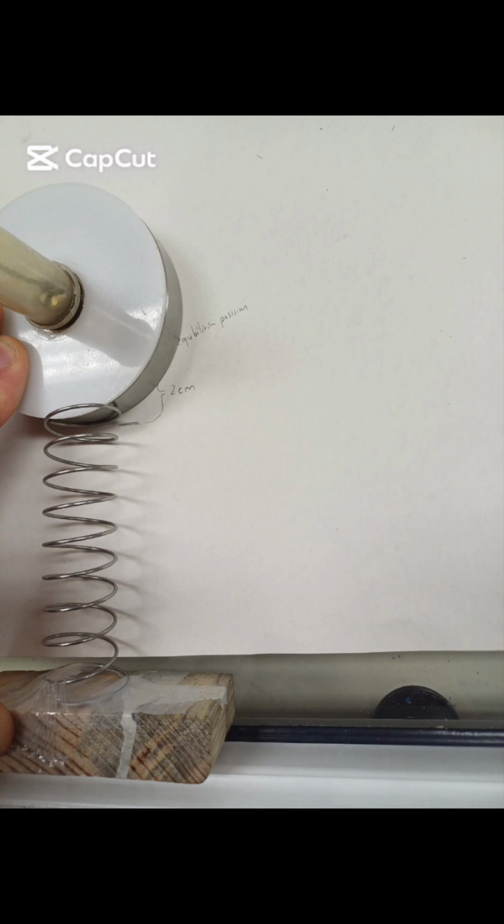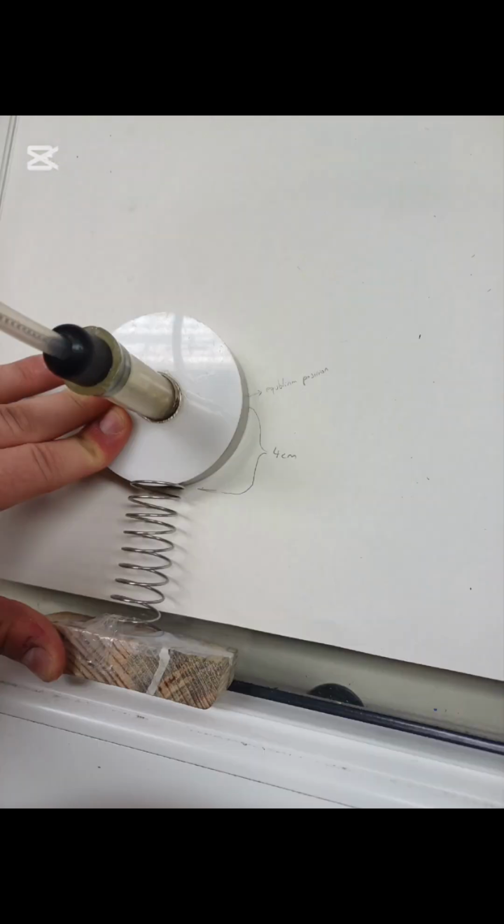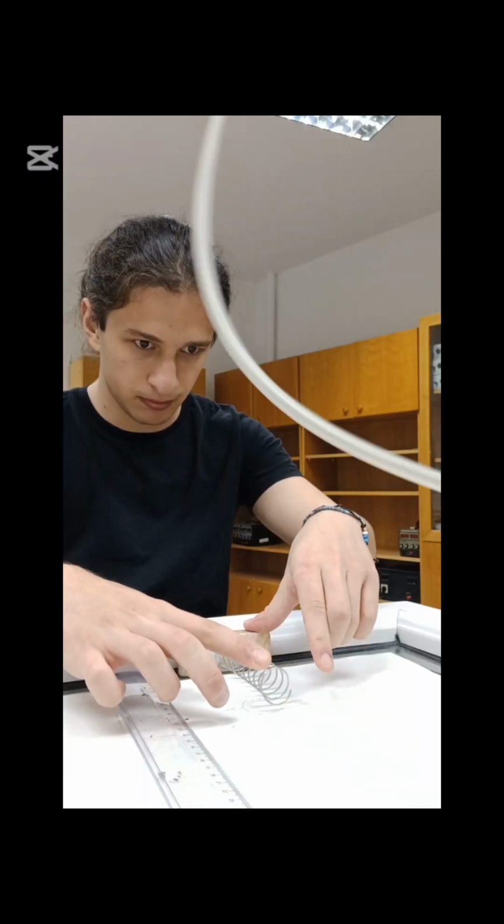I did the experiment in three parts. In the first part, I compressed the spring 2 centimeters, 3 centimeters, and 4 centimeters. Then I released the spring. Then I calculated the spring constant by using equation 6. The spring constant was 130 for the 2 centimeter compression and the 3 centimeter compression, but it was 120 for the 4 centimeter compression. So we can say the average spring constant was 126.7. I couldn't calculate the error percentage because I started with a spring whose constant is not known.